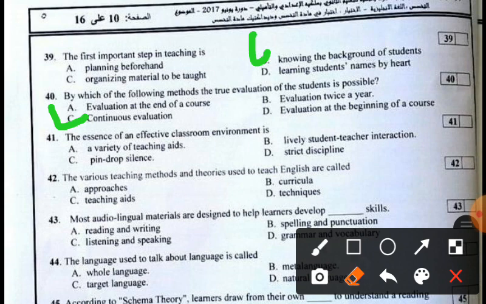Let's move to the next one, 41. The essence of an effective classroom environment is a variety of teaching aids, lively student-teacher interaction, pin-drop silence, strict discipline. B is the right answer. This question is related to classroom management.